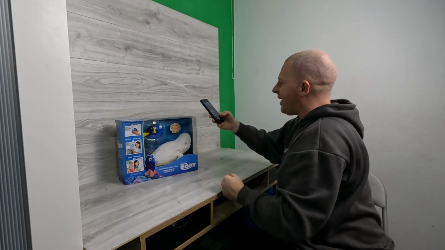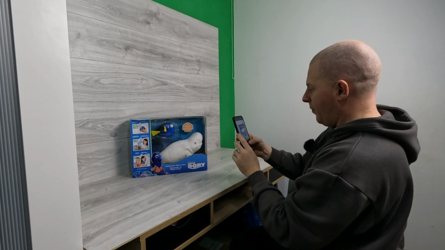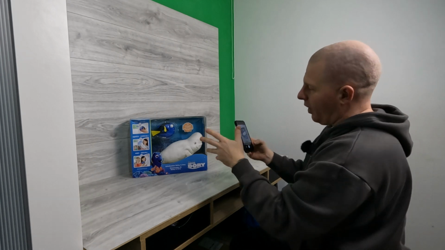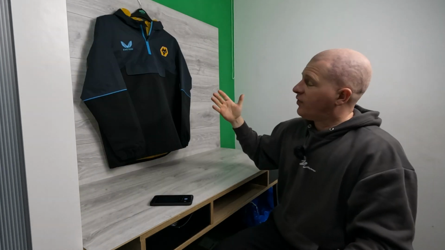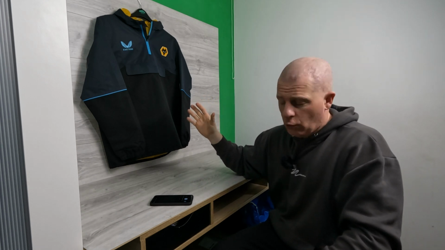Take pictures of any damage. So if there's a bit of damage there, take a picture of it, and then maybe take another picture from an angle. I always like to take angle pictures. As you can see, I've now got a new piece of sportswear from Wolves.